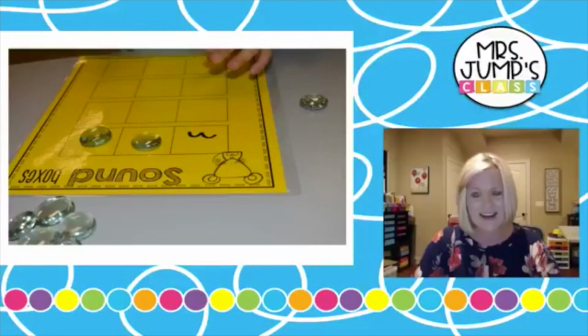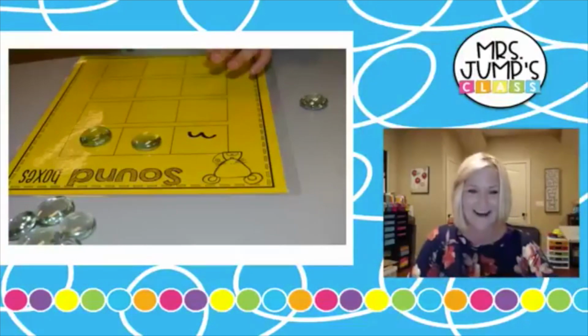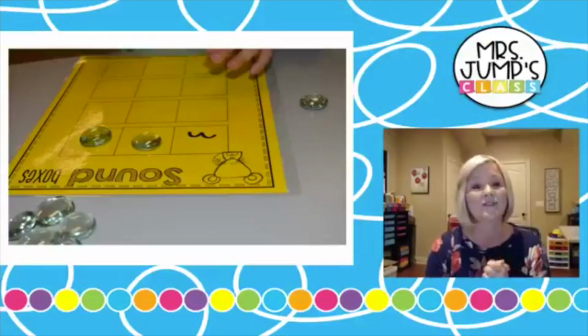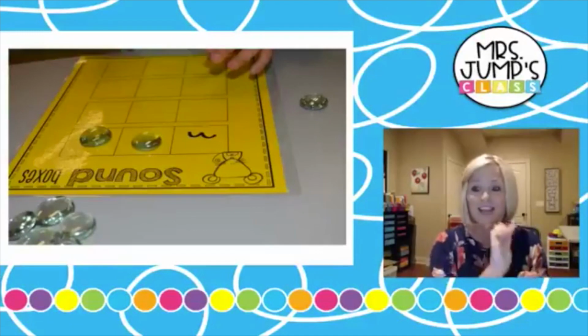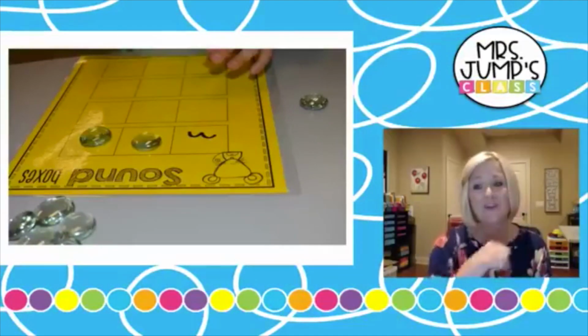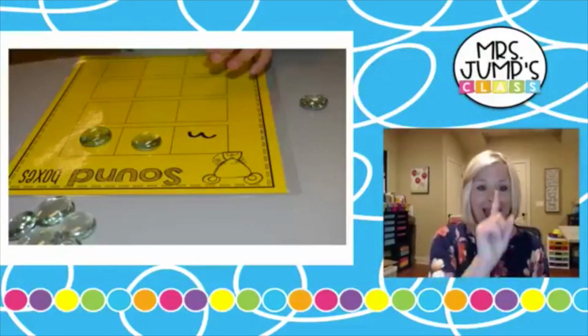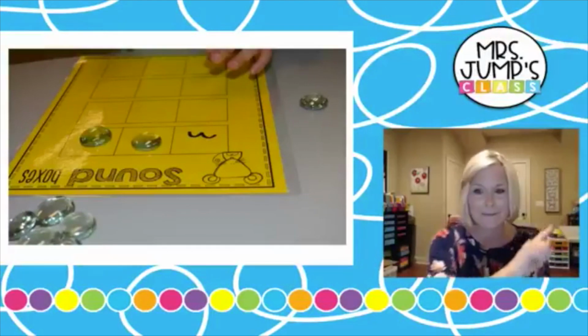These were invented like in the 1970s, and his name was something Elkonin. I can't think of his name right now, but basically it is phonemic awareness at its best, hands-on, pushing up a sound, pushing up a chip for every sound you hear in a word. So like if the word was map, it would be m, a, p, and then blending it, map.